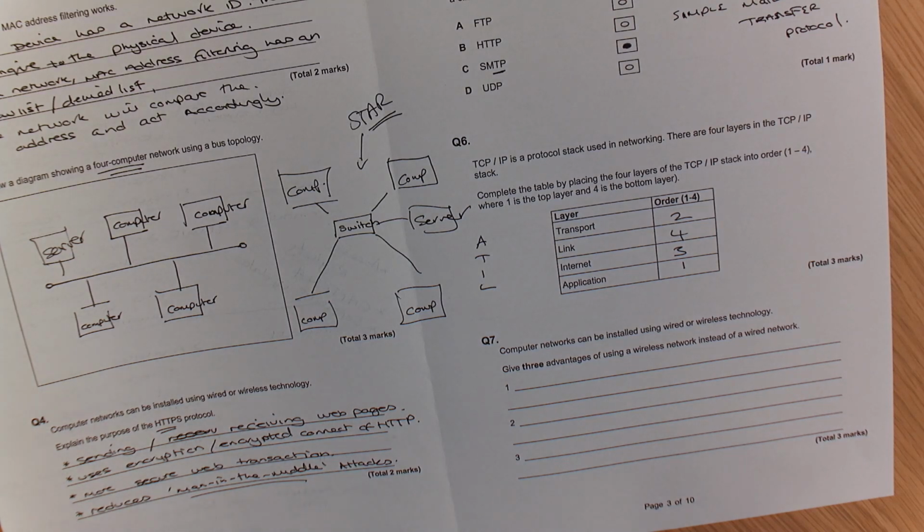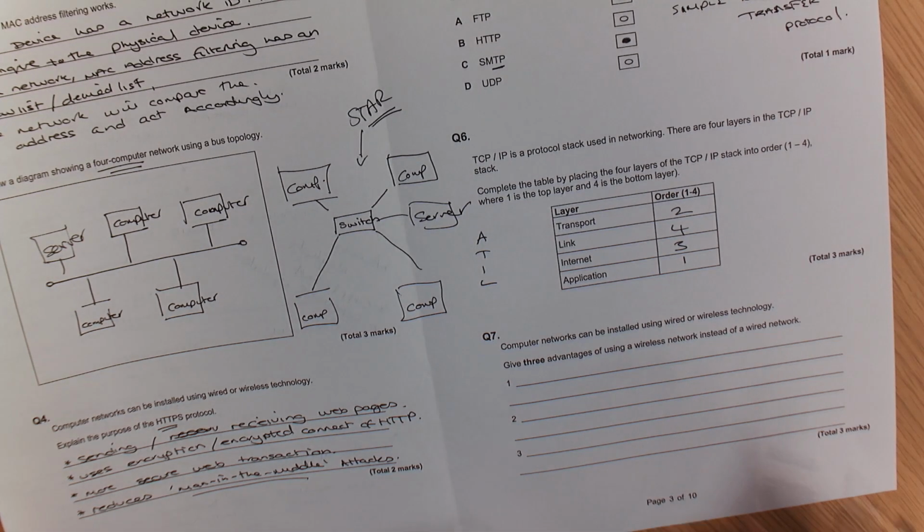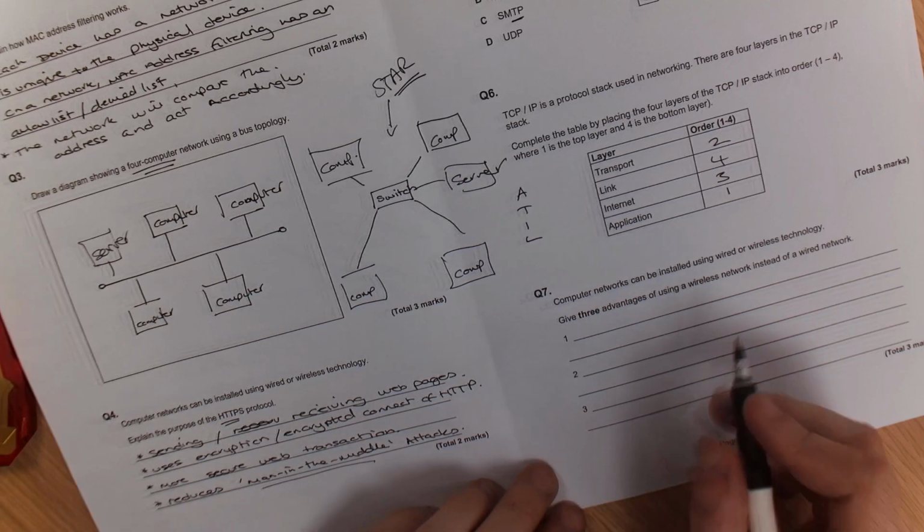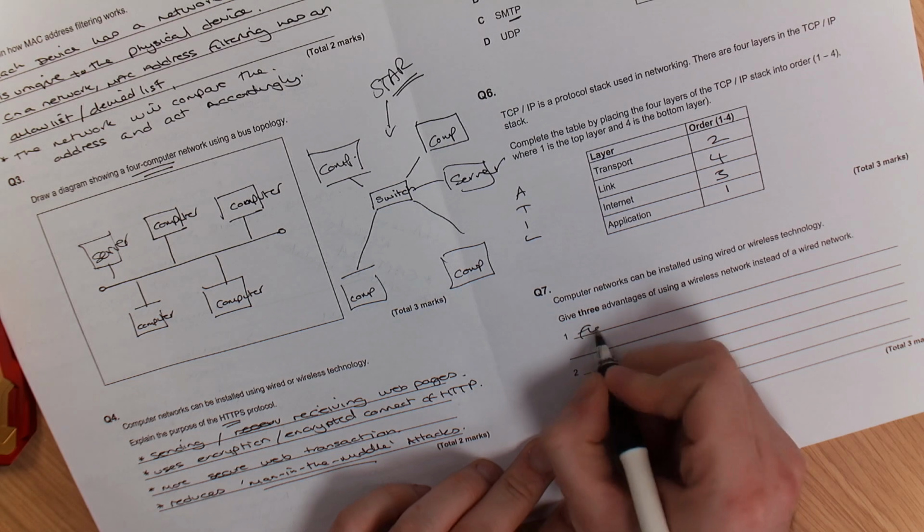Computer networks can be installed using wired or wireless technology. Give 3 advantages of using a wireless network instead of a wired network. I'm just going to list these. So, we can have flexibility.